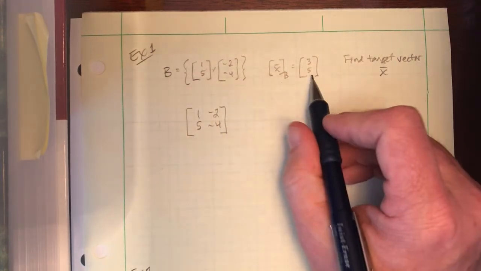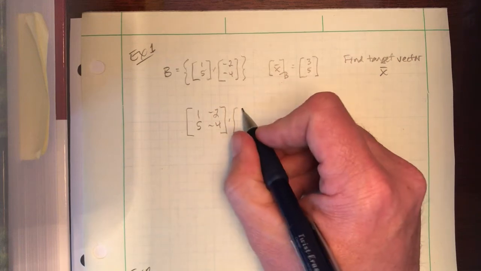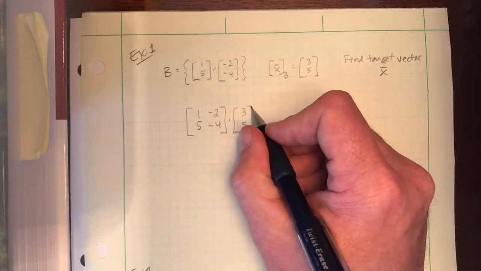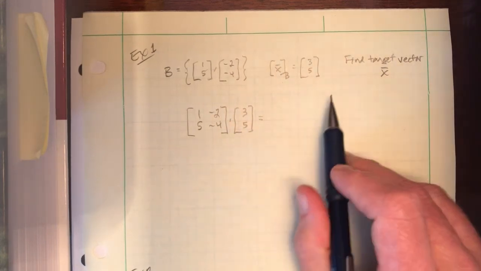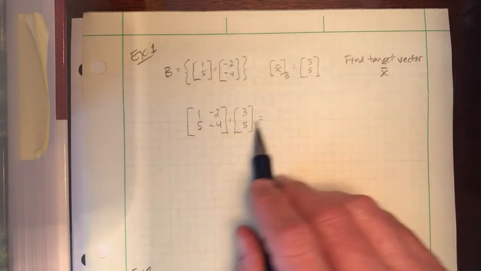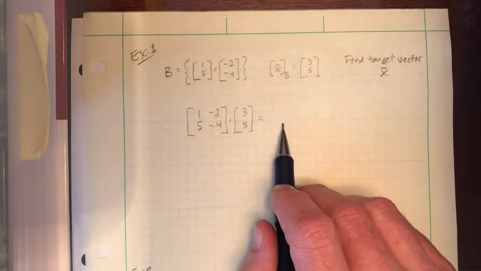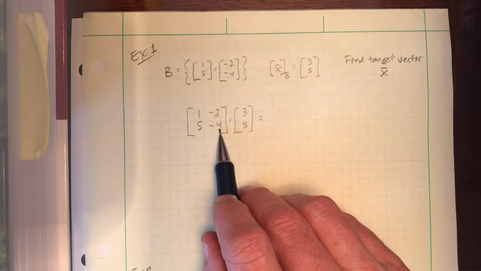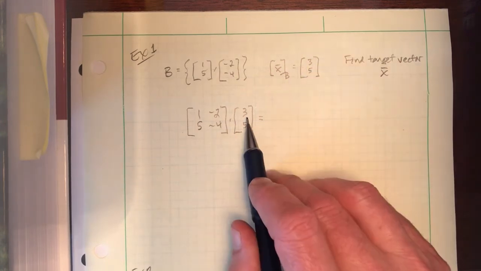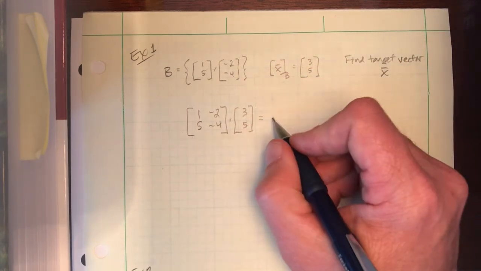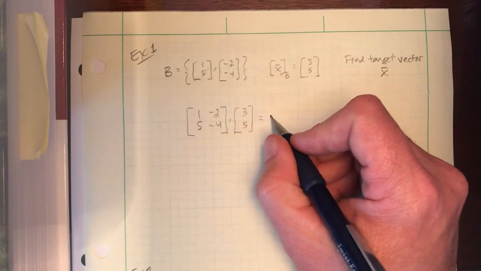My coordinate vector, 3, 5, sits next to that. So what this is really asking is, what would my final vector be if I use these 2 column vectors along with these 2 weights? Well, I think we can pull this off. Let me just show it by hand.